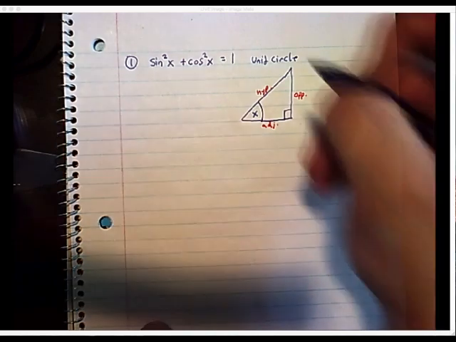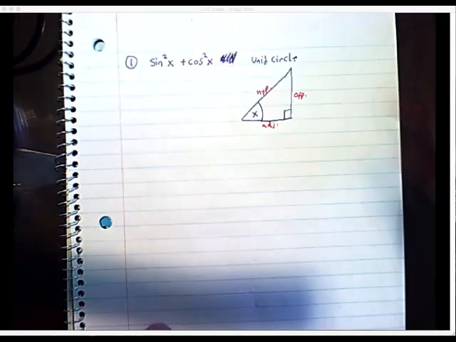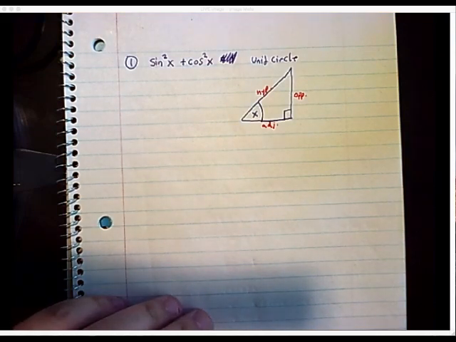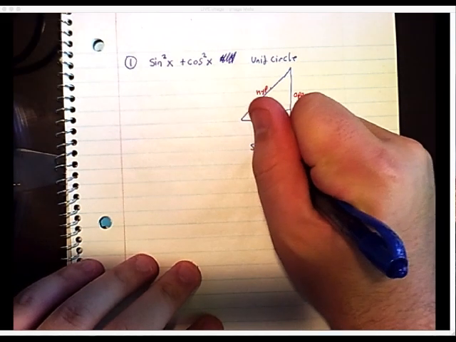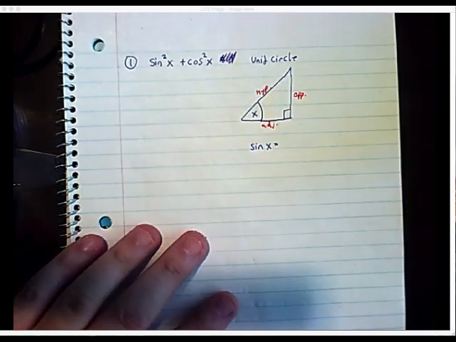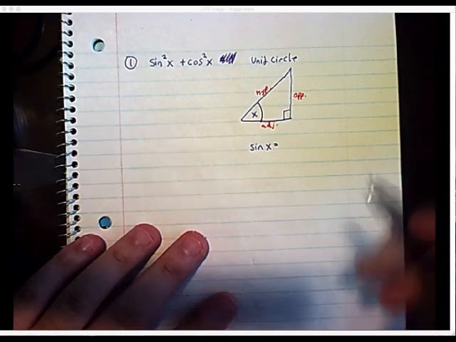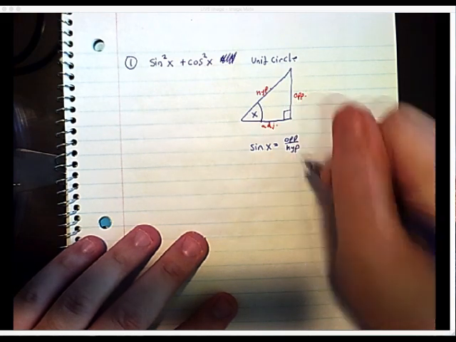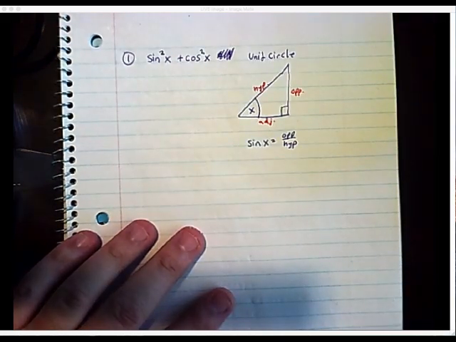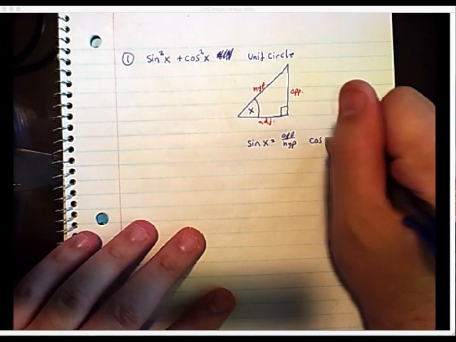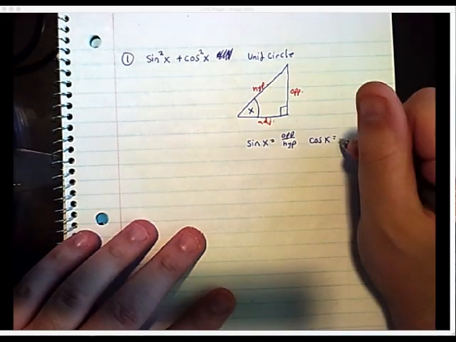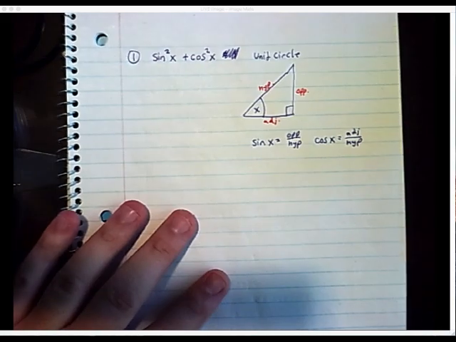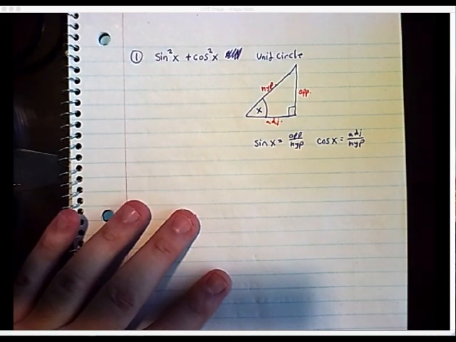So for a second, let's pretend that we don't know that that thing equals 1, because we're trying to prove it. Based on right triangle trigonometry, the sine of an angle is the ratio of its opposite side to its hypotenuse. And the cosine of an angle is the ratio of its adjacent side over its hypotenuse. So let's go ahead and plug these things in.